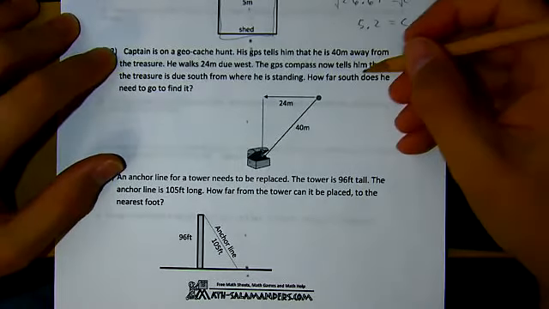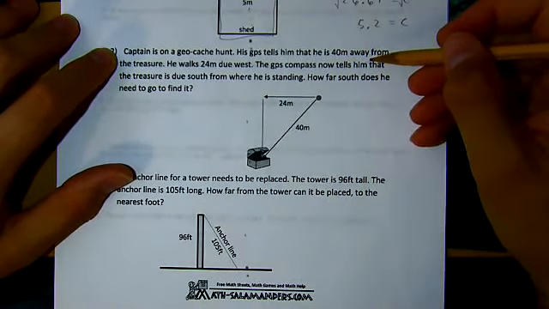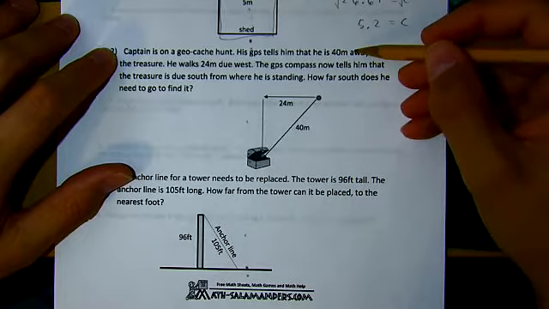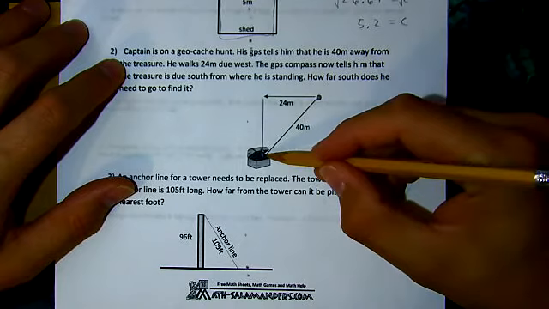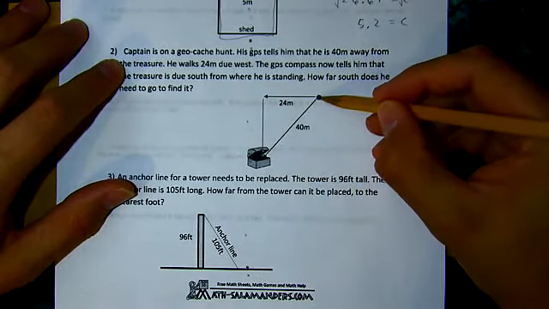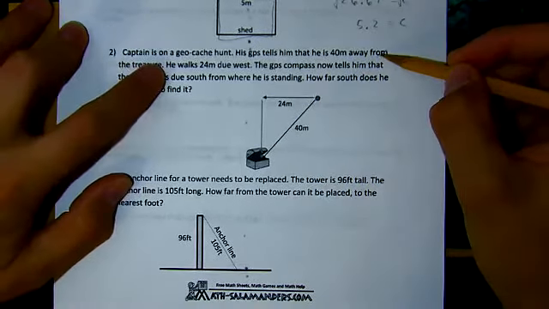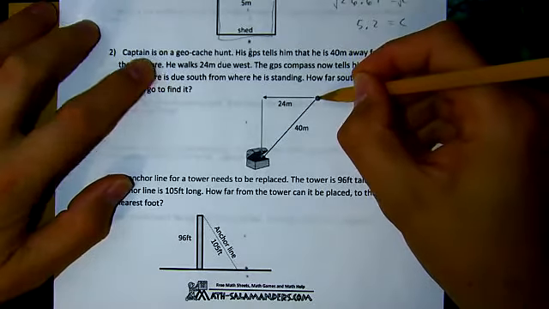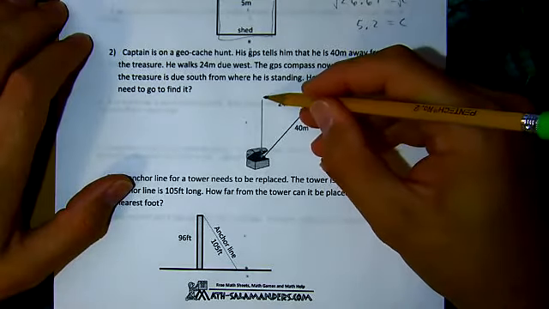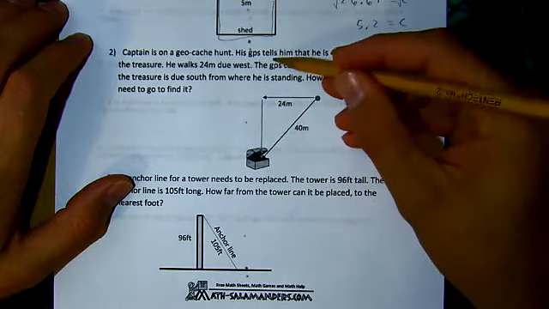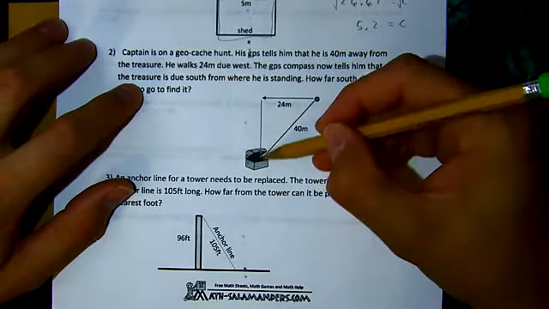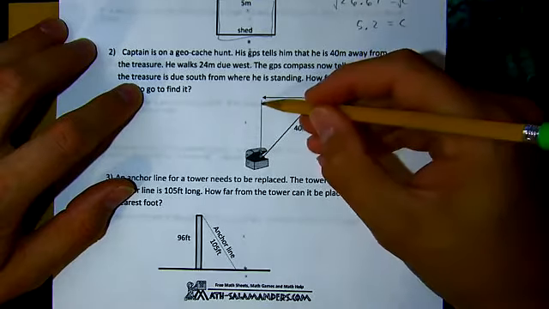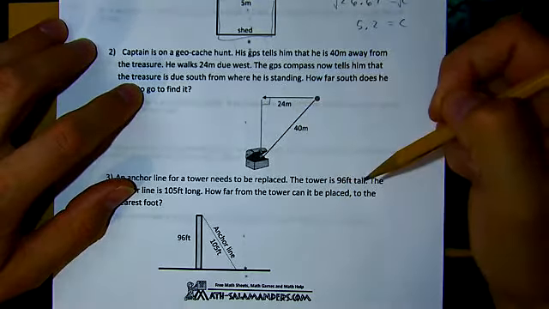Captain is on a geocache hunt. His GPS tells him that he is 40 meters away from the treasure. So from his starting point, GPS is saying he's 40 meters away. He walks 24 meters due west. So from the start, he walks 24 meters this way. The GPS compass now tells him that the treasure is due south, which is perpendicular to where he just walked. So we know that that is a right angle.